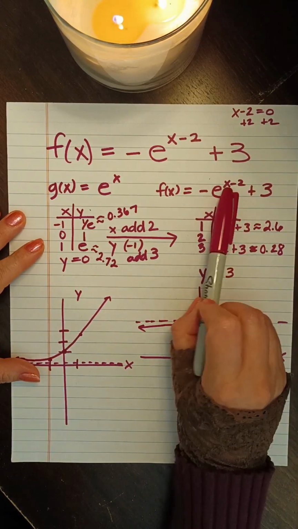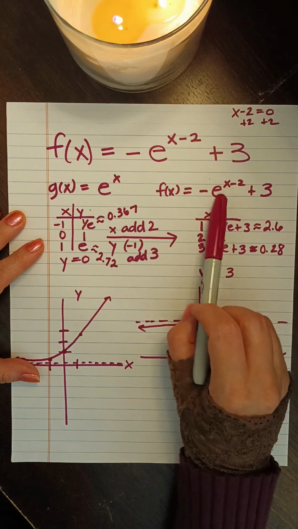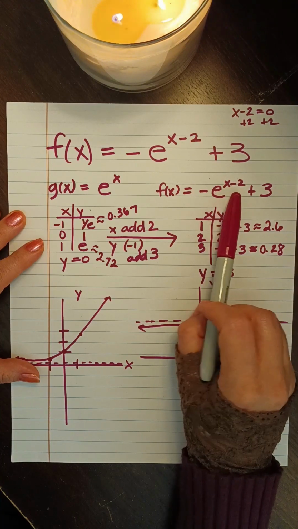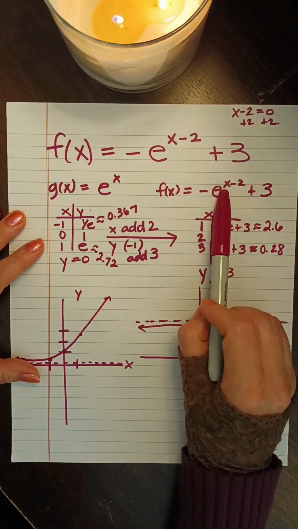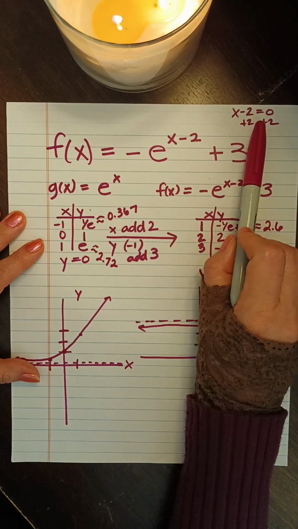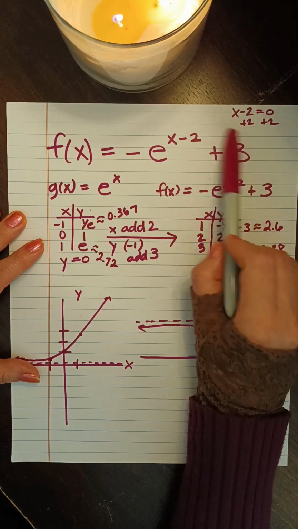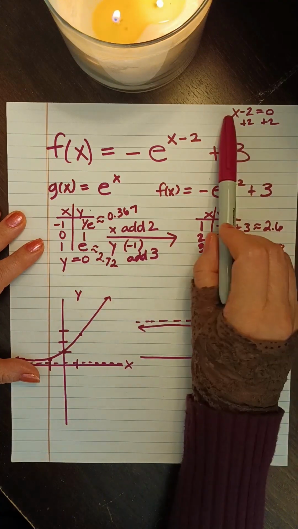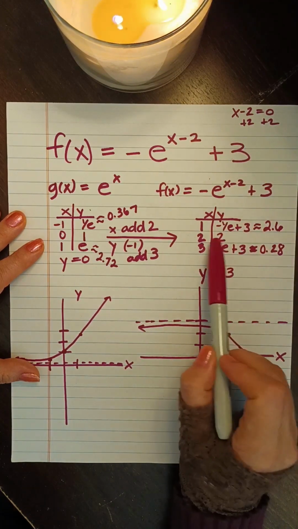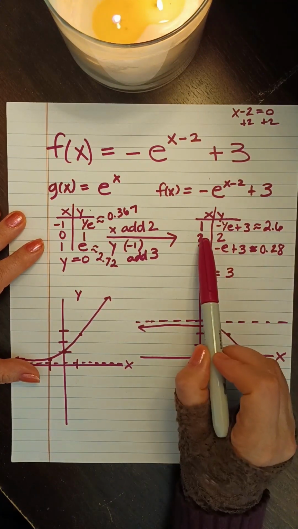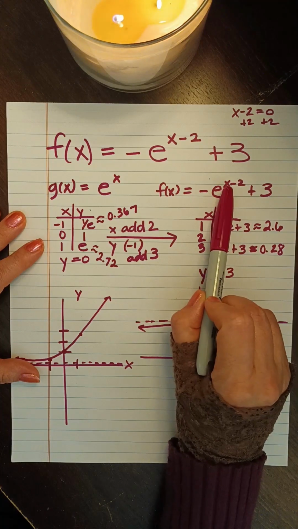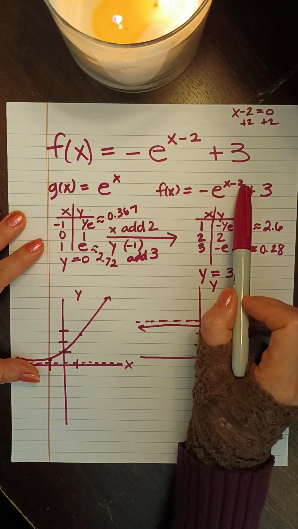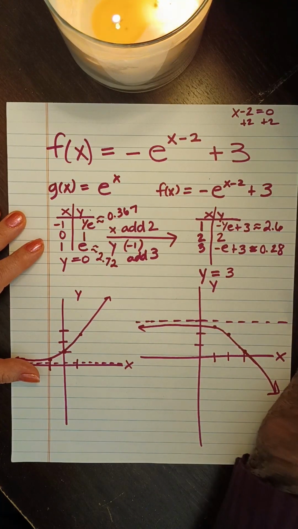We want to evaluate e at 0, so in order for that to happen, this has to be 0. This is my scratch work. This is what I was showing you about why it's the opposite, why you add 2. We added 2 so that this could be 0. If we were to just plug 2 into here, well, 2 minus 2 is 0. So there you go. It makes it easy again.